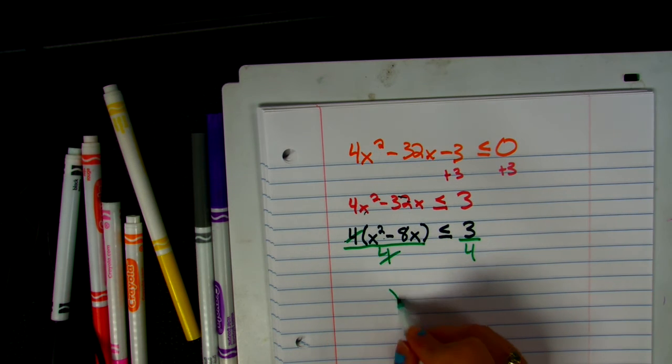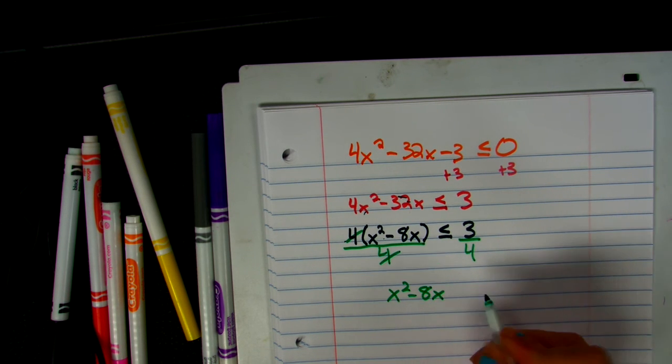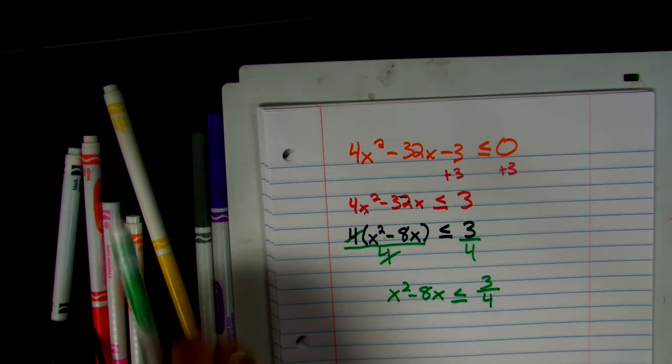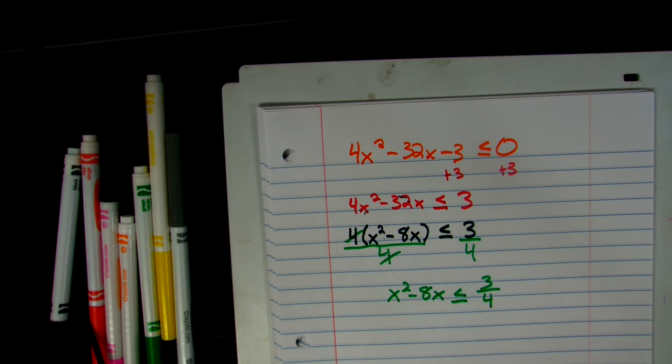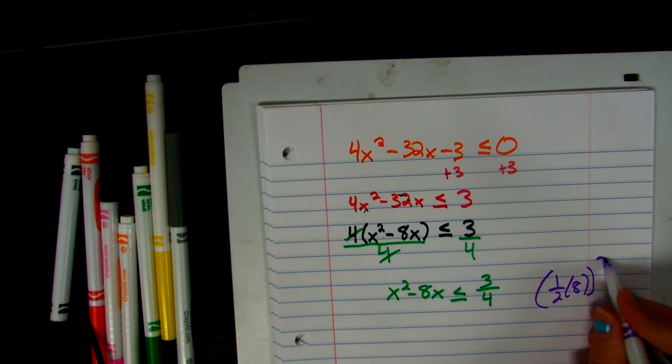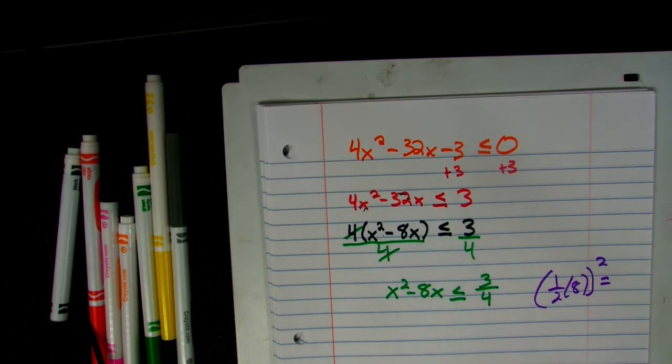So now I have x squared minus 8x is less than or equal to 3 over 4. And that makes it a little bit easier to finish completing the square. So my b value is 8. To complete the square, I need to take half of 8, square it, and add it to both sides. So half of 8 is 4, and 4 squared is 16.